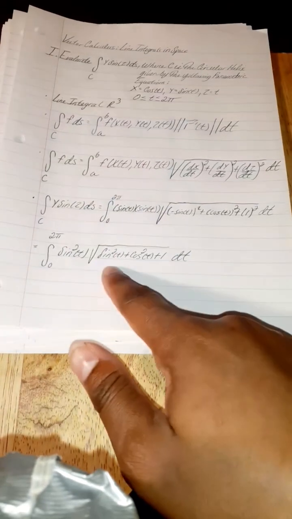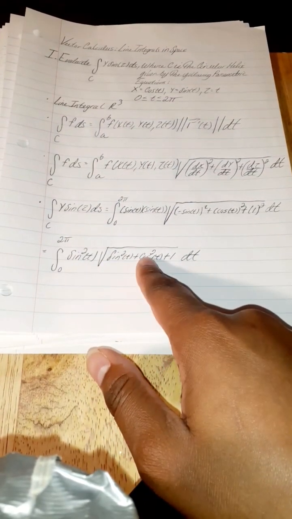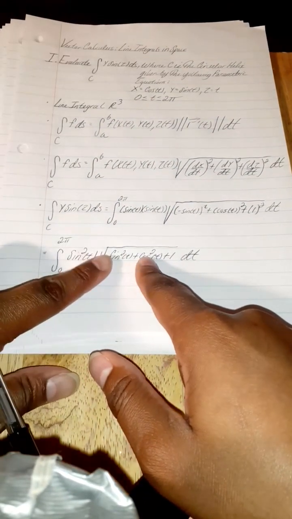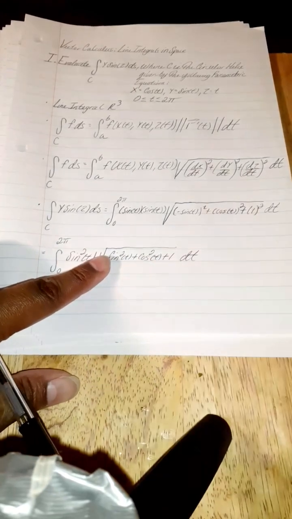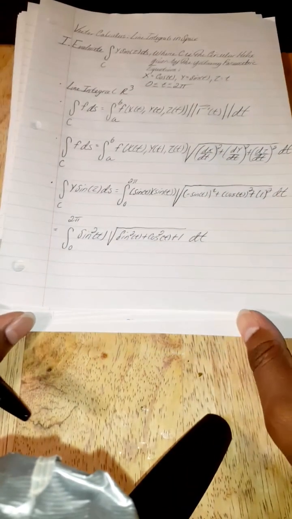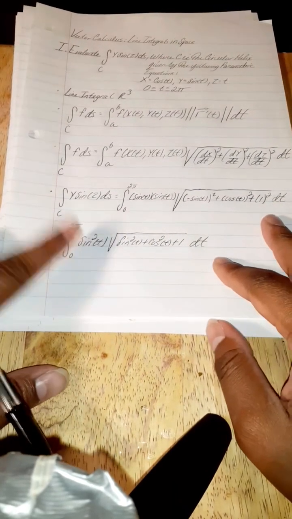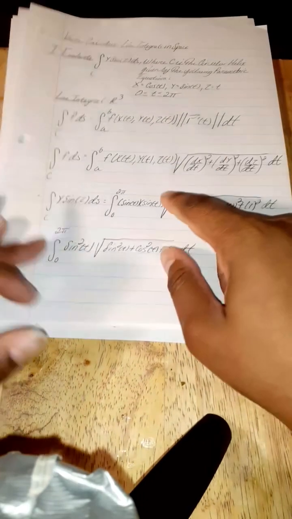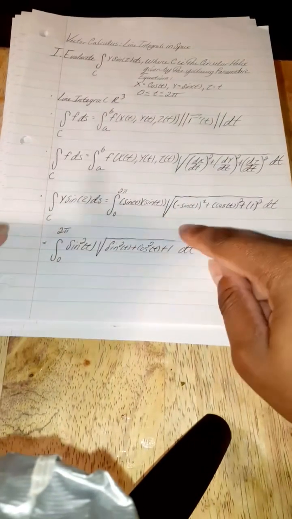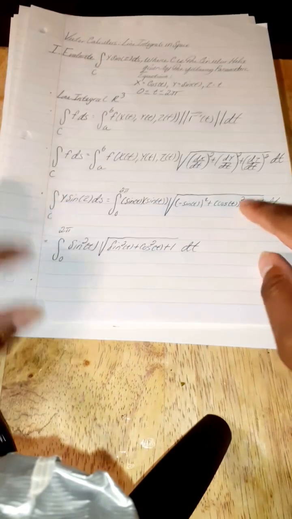Now recall that sine squared of t plus cosine squared of t is equal to 1. So we essentially have the square root of 2, which is just a constant, a number, which we can pull out front. And we can use a half angle identity to rewrite sine squared of t, and evaluate the integral from 0 to 2 pi.